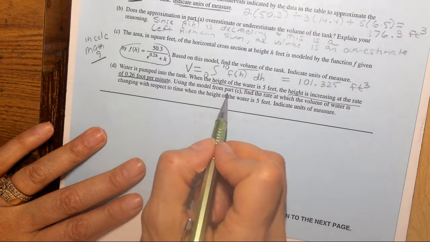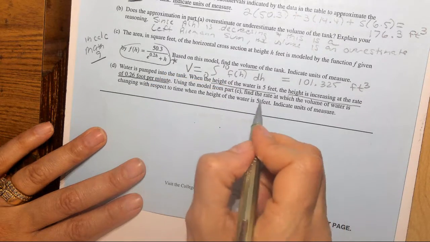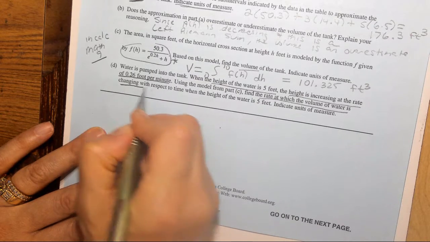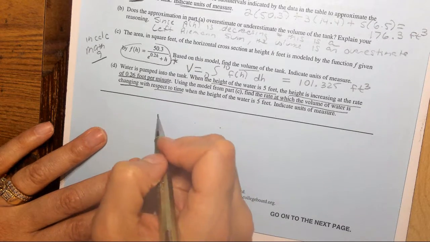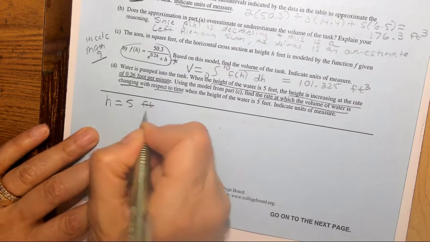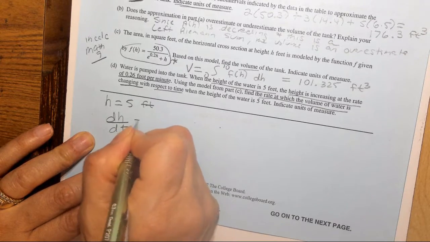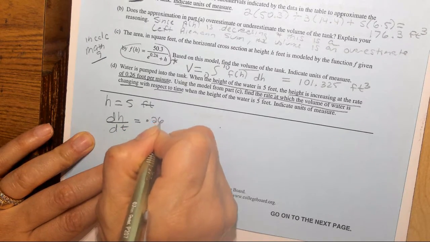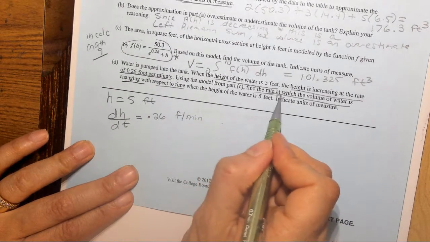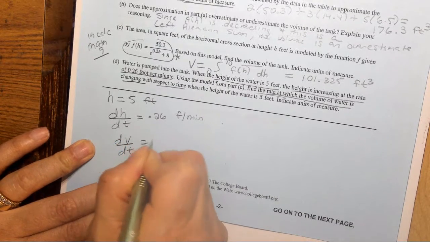Using the model from Part C, find the rate at which the volume of water is changing with respect to time. So we want to know when h is 5 feet. We know the derivative of h with respect to t is 0.26 foot per minute. And we want to find the rate, the derivative of volume with respect to time.